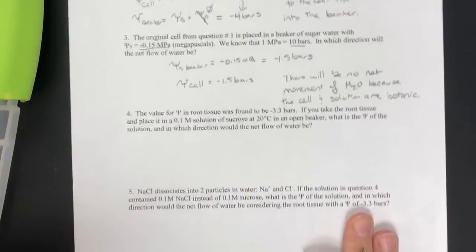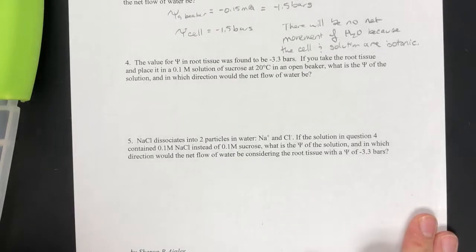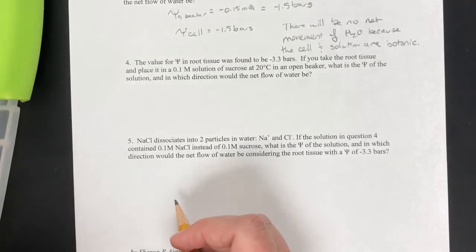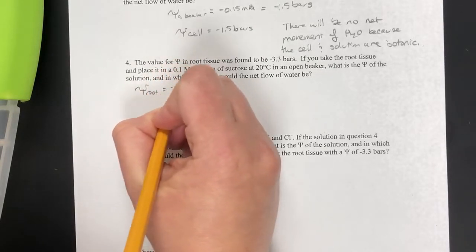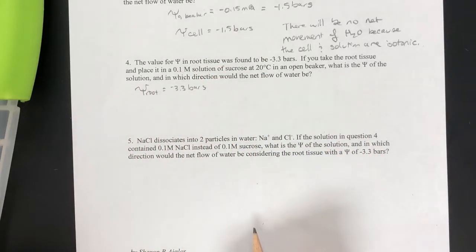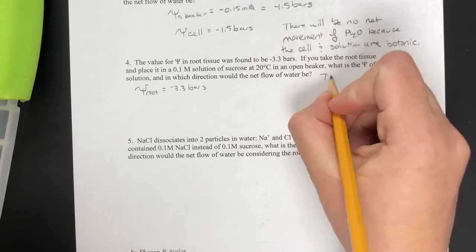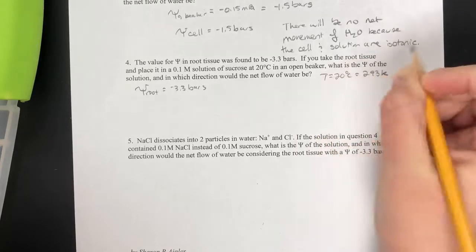Same tonicity. Okay. Number 4, the value for water potential in root tissue is found to be negative 3.3 bars. If you take the root tissue and place it in a 0.1 molar solution of sucrose at 20 degrees C in an open beaker, what is the water potential of the solution, and in what direction would the net flow of water be? Well, a temperature of 20 degrees C is 293 Kelvin.